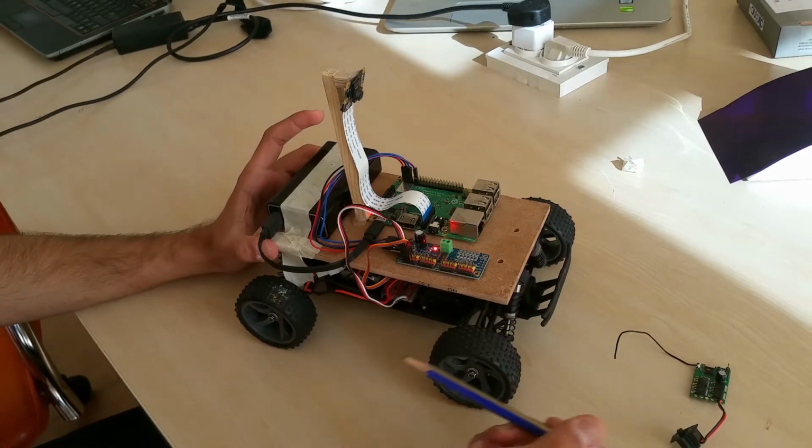Next up, software. For the software part of this project, first we install the Raspbian OS on our Raspberry Pi. Secondly, we install the required libraries for this project. Thirdly, we build OpenCV. OpenCV is a library of programming functions. The main aim of OpenCV is real-time computer vision. Then we install TensorFlow.